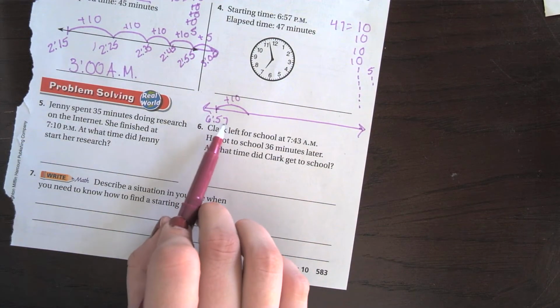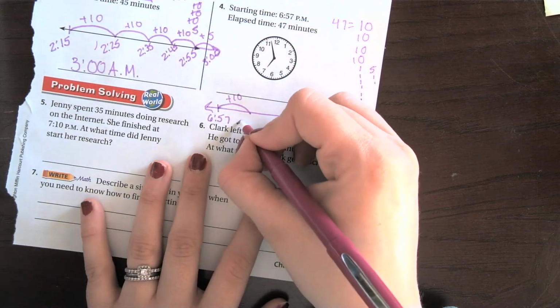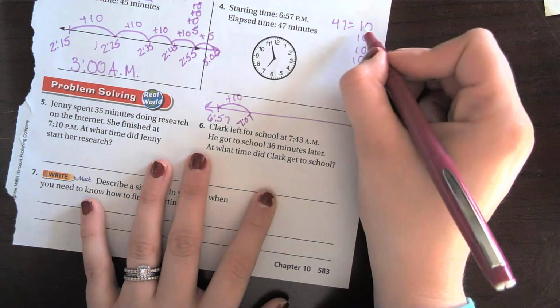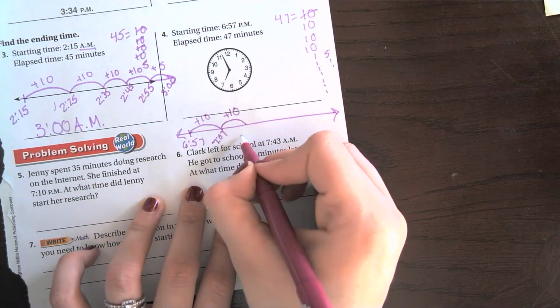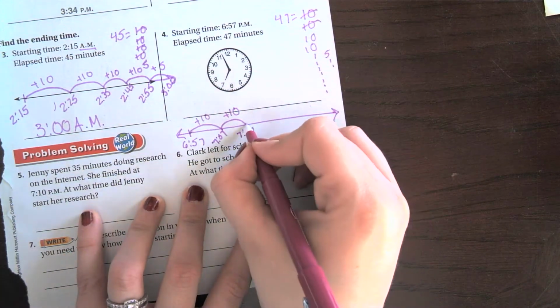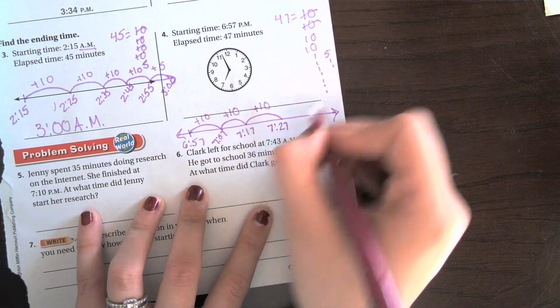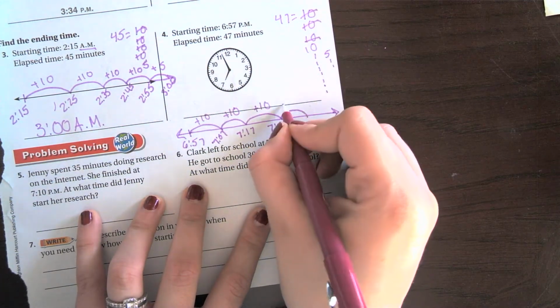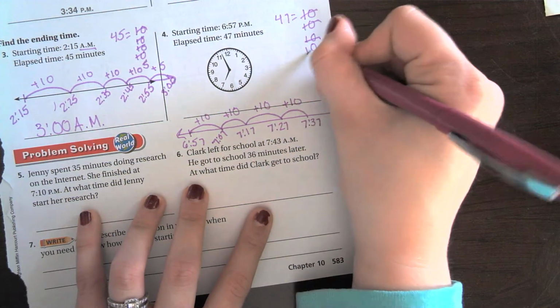So 6:57 plus 10 would be 7:07. Plus another 10 would be 7:17. I'm just changing my tens number. Plus another 10 would be 7:27. Plus another 10 would be 7:37. I'm going to use my 5.